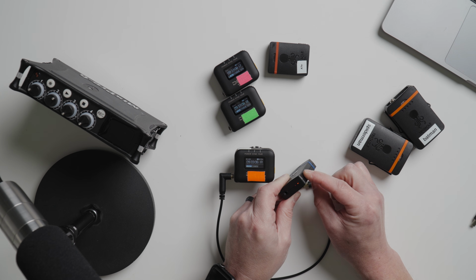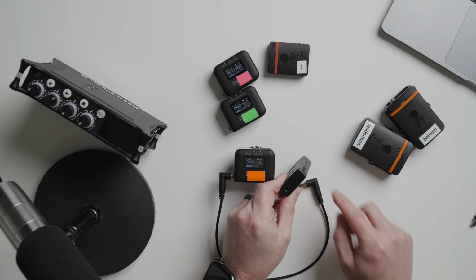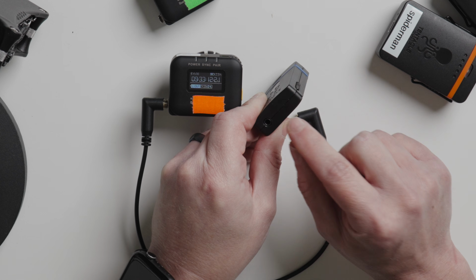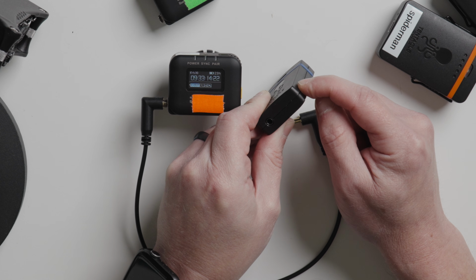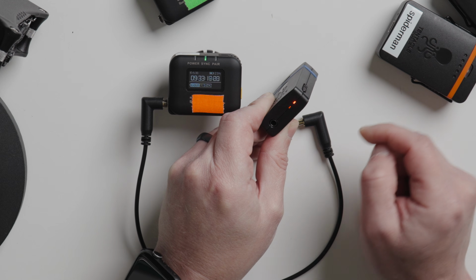You need to turn it off. So it's a long press. Looks like it's 3 seconds or more. There we go. Turn it off. You have to turn it on with a short press to where it's flashing red. So 1, 2, okay, so about 2 seconds.